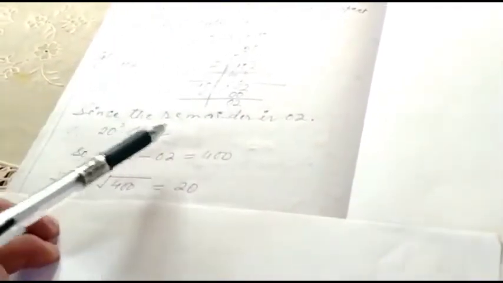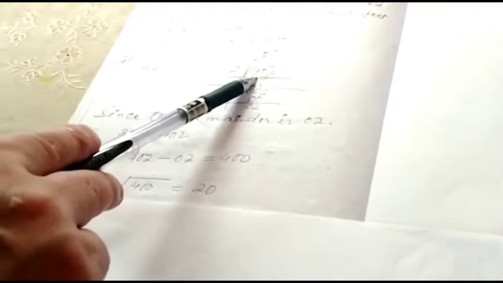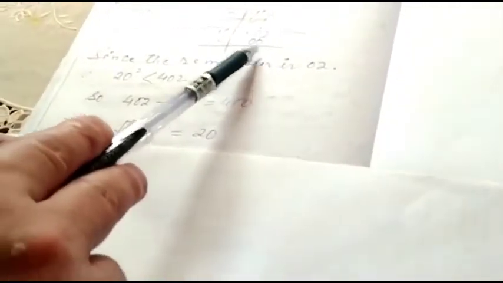Since the remainder is 02, it means 20 squared is smaller than 402. So it is not a perfect square. The quotient which you got here squared is smaller than the dividend, because we have a remainder. Therefore, according to the question, we subtract. 02 is the remainder, so this is the number we have to subtract from 402. So 402 minus 02 is 400. This is the number whose square root will be perfect. So the square root of the perfect square 400 is 20.